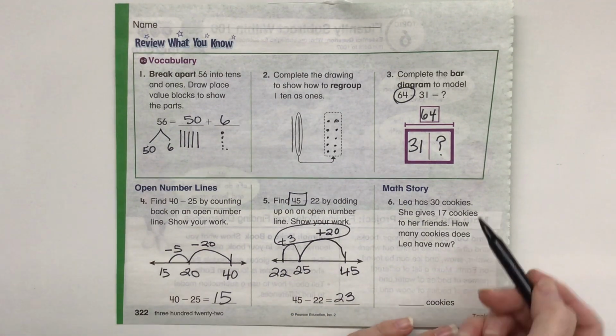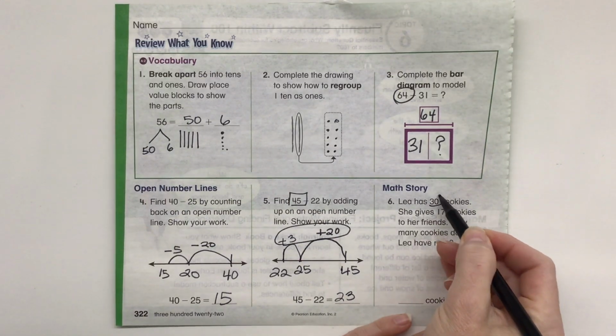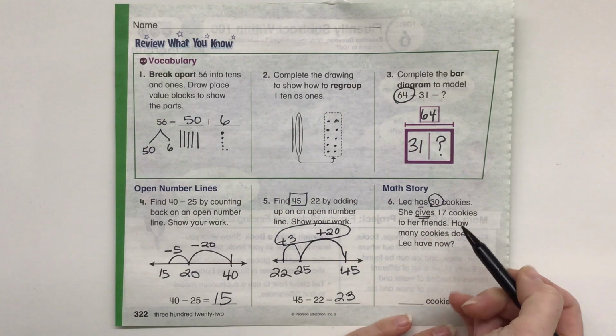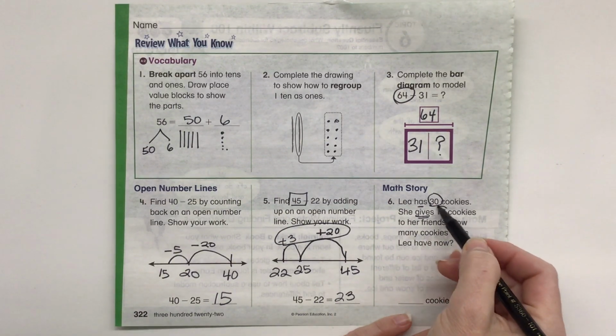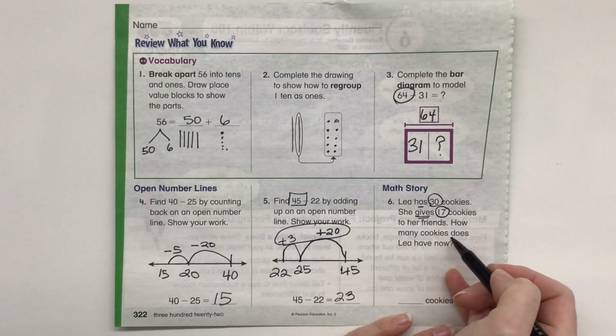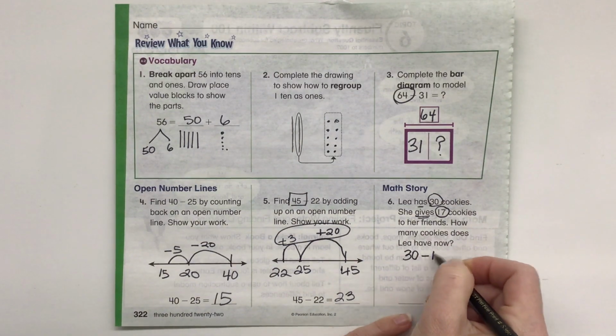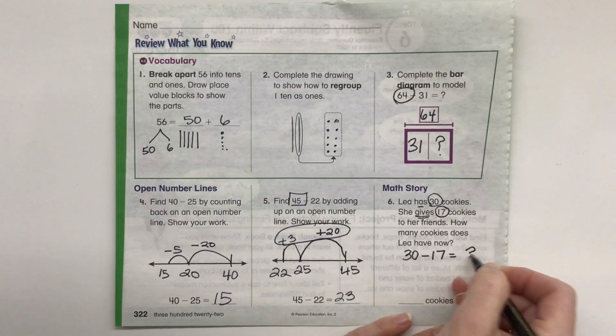And finally, our math story. Leah has 30 cookies. She gives, we know we're going to be subtracting. That word lets us know it's a subtraction. She gives 17 cookies to her friends. How many cookies does Leah have now? So we really know our equation is 30 minus 17 equals question mark.